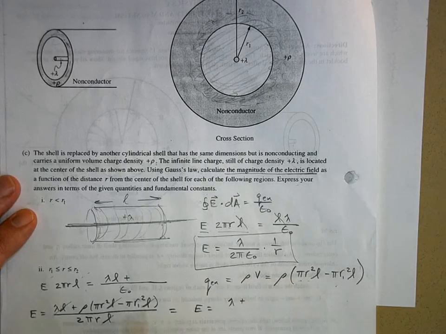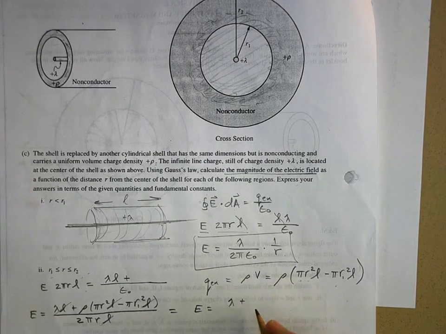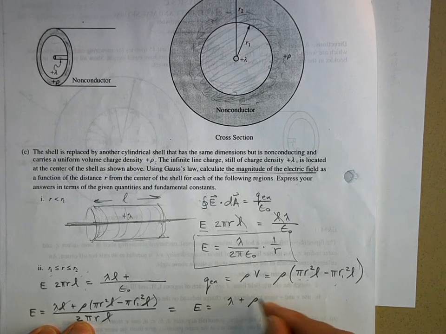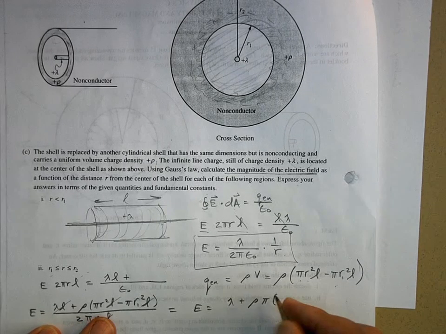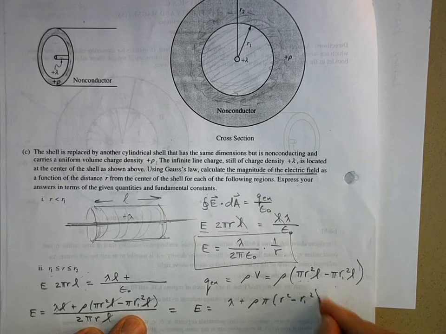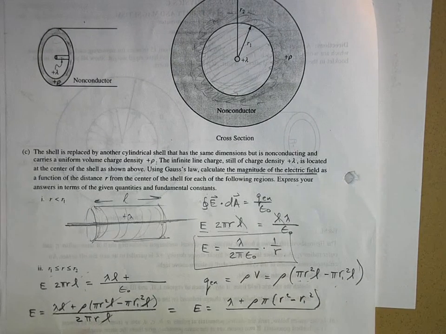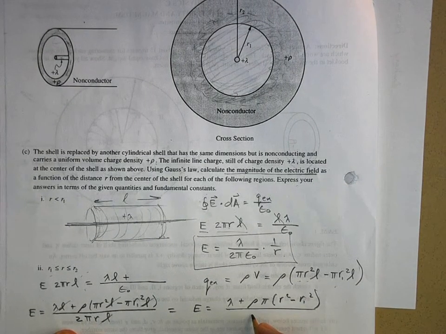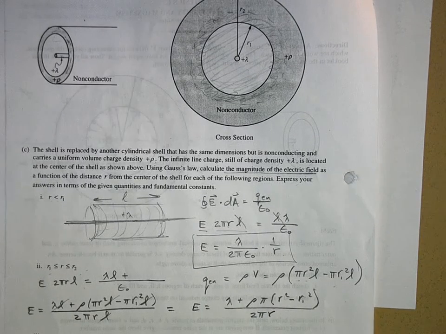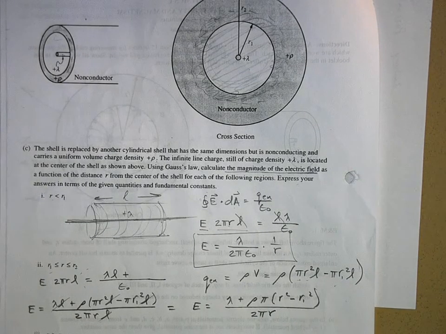Plus, I guess you could factor out rho times pi times r squared minus r1 squared over 2 pi r. Is that how they left it? And yes, epsilon naught.